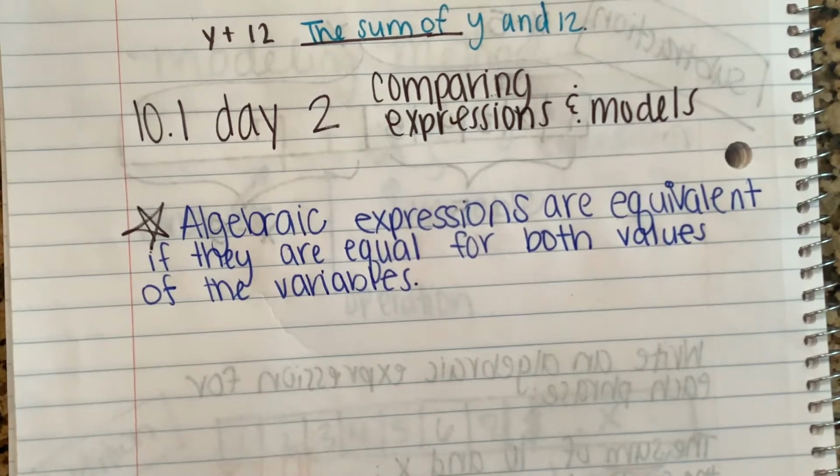Today we are studying Module 10, Lesson 1, Day 2. Yesterday we did Day 1 of 10.1. Today we're looking at Day 2, comparing expressions using models. Yesterday we discussed how to model algebraic expressions, and today we're going to take what we learned and apply it to a word problem.